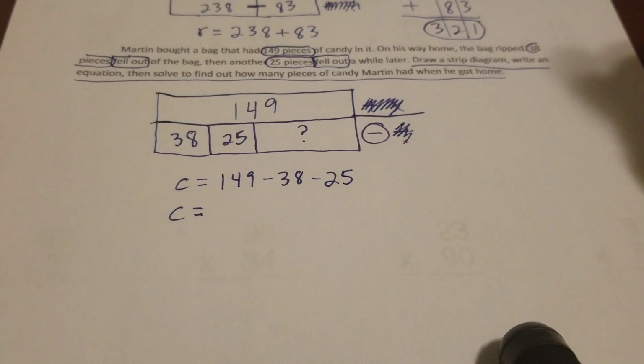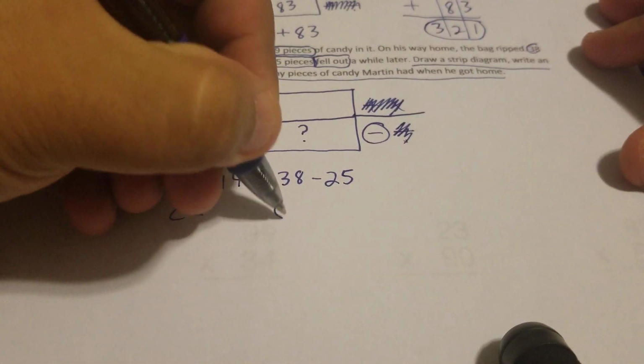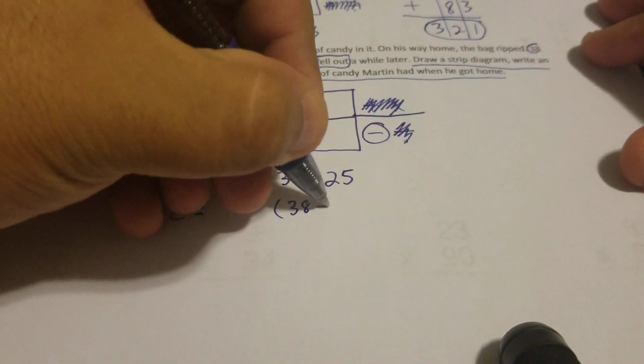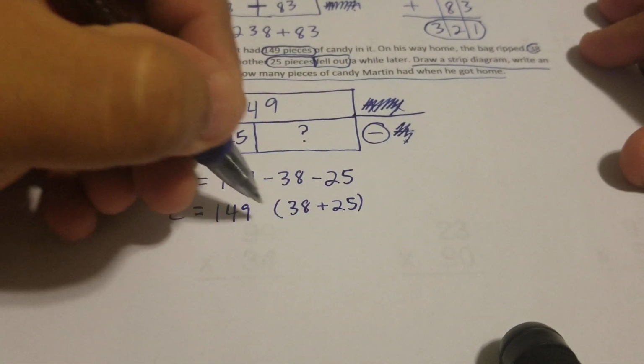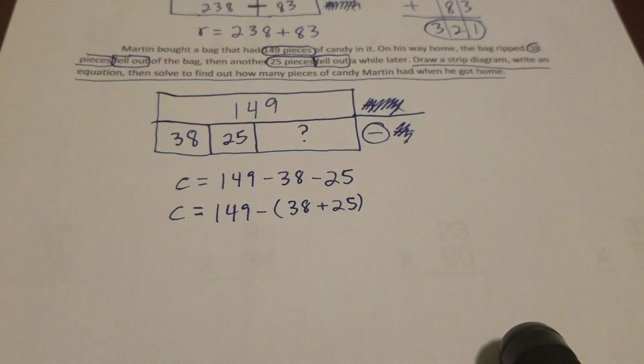Or what they do first is they add the 38 and the 25 first, then they subtract it from 149. That's why it shows that there were 2 possible equations that you could have obtained from this. Most people are unable to see that. So for your children to be able to catch that fairly quickly, I have to give them major props.